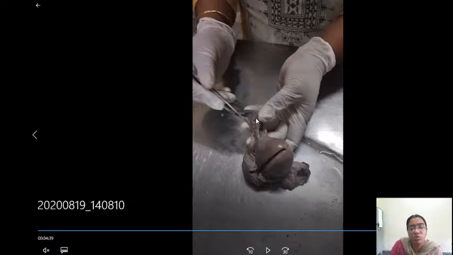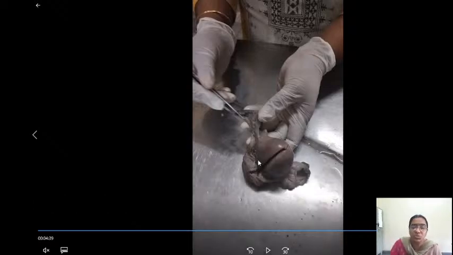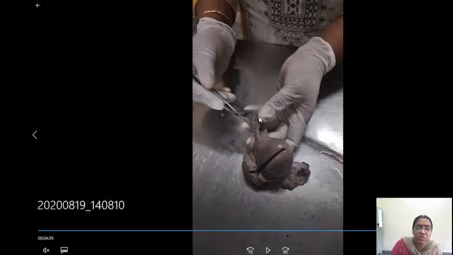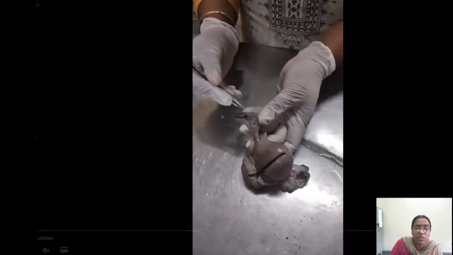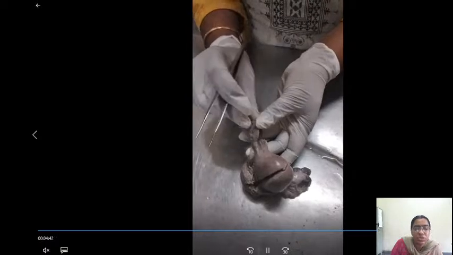So this is about the external features of the ovary. Other than that, we knew the blood supply and venous drainage, that is the ovarian artery supplying the ovaries, and the nerve supply, sympathetic and parasympathetic. But what we have seen here is only the external features of the ovary.